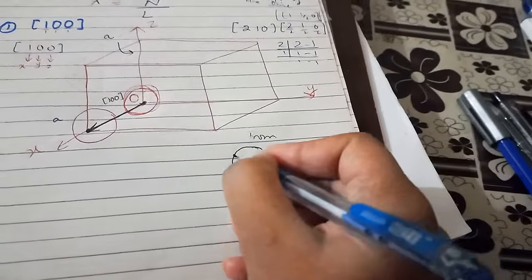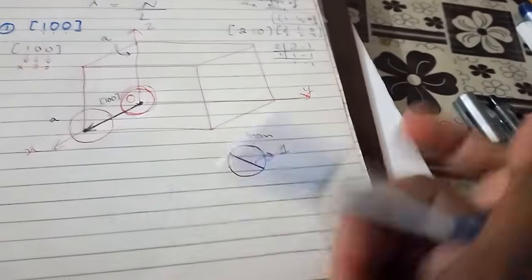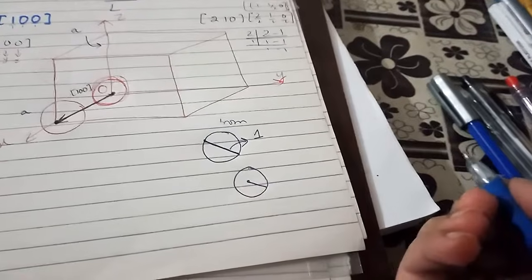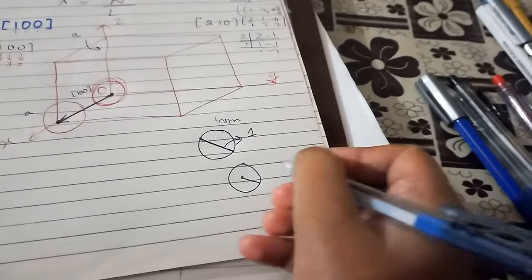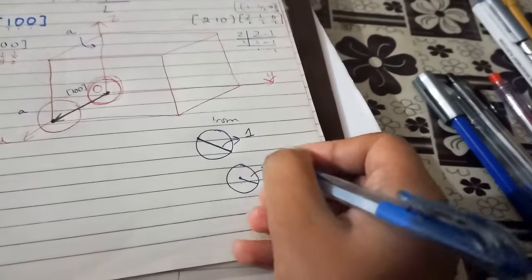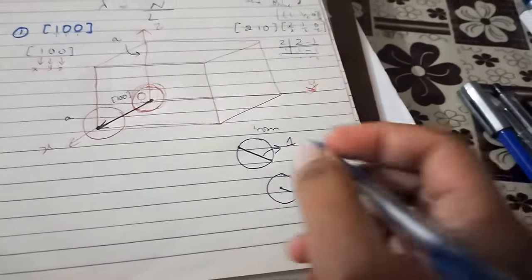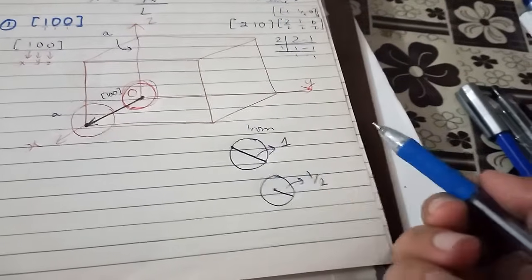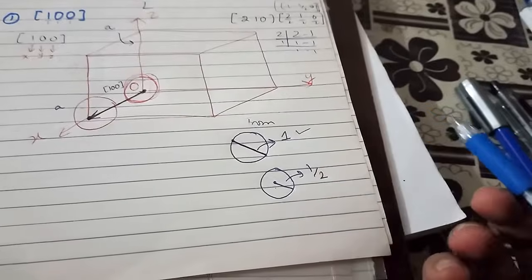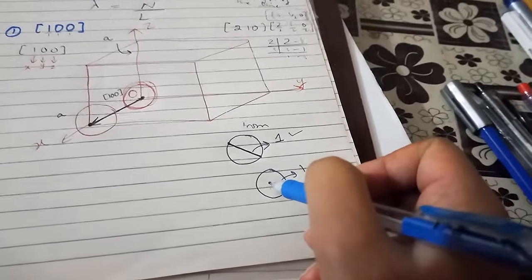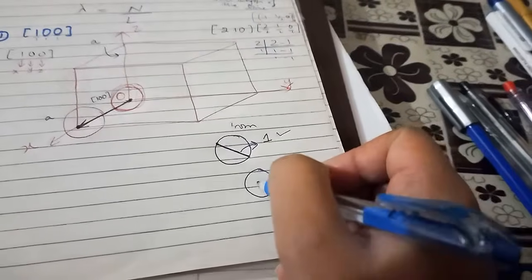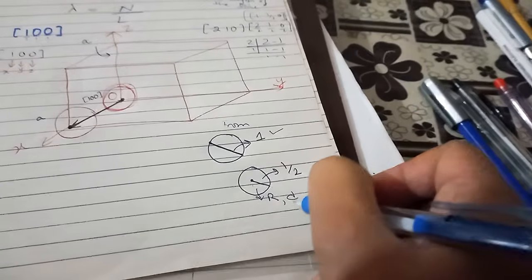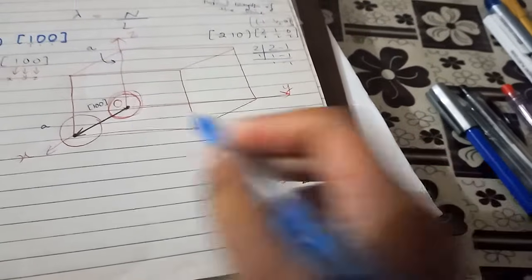If only half of the diameter is being cut by the line, then we consider its contribution to the line to be 1/2. If it is only half the diameter, which is the radius, from the center to the edge of the atom, its contribution to the line will be half.